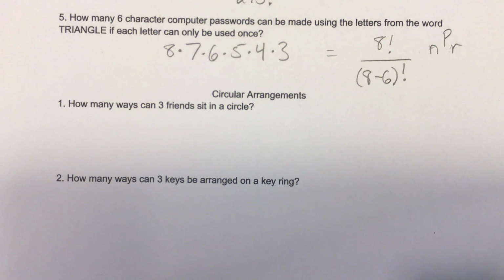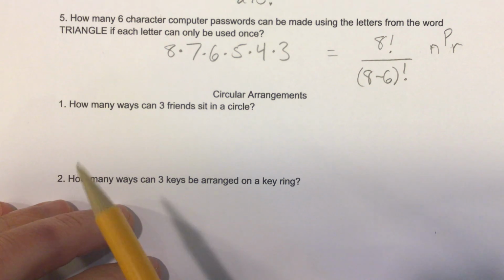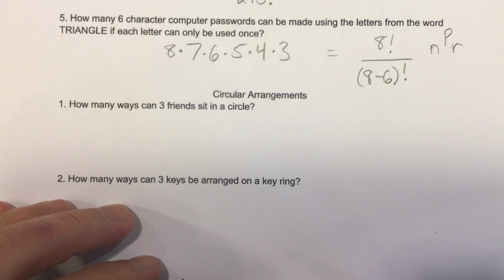All right, everybody, welcome to part 2 of how to count things. This time I'm going to talk about circular arrangements. So this question is, how many ways can 3 friends sit in a circle?